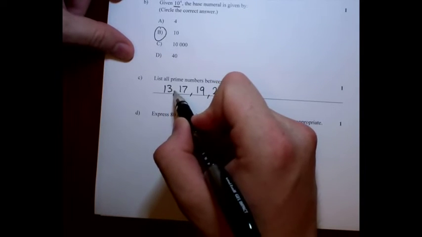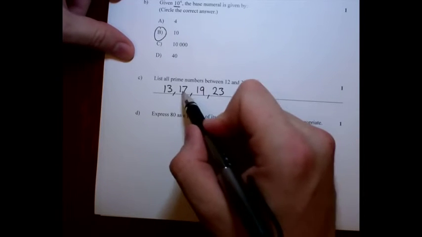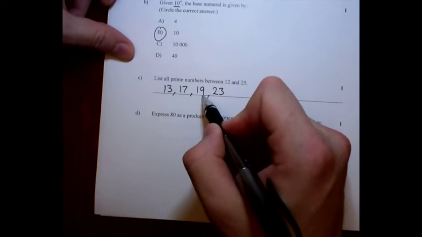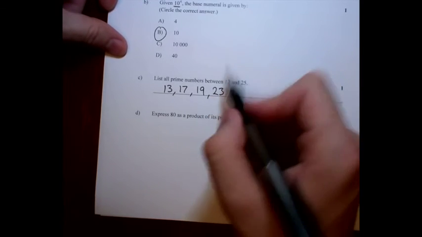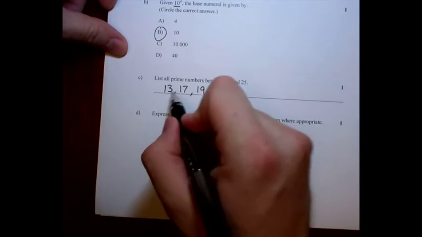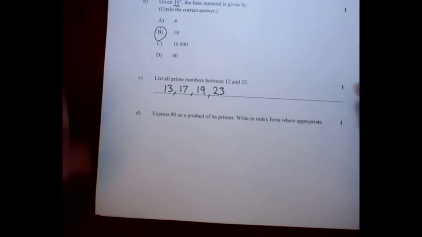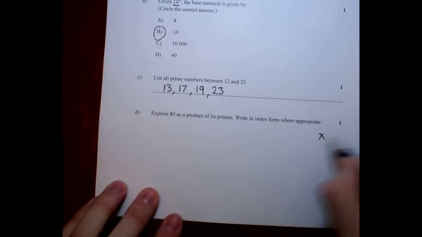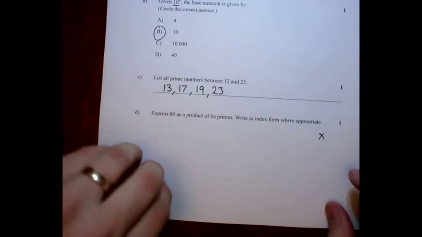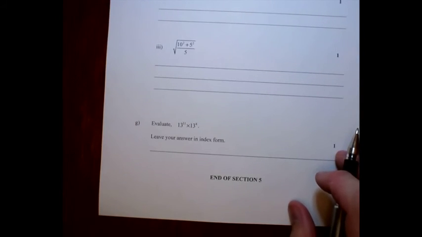13, 14 is divisible by 7, 15 is divisible by 3, 16 is divisible by 8, 17, 18 is divisible by 9, 20 is divisible by 10, 21 is divisible by 7, 22 is divisible by 11, so these are the only prime numbers between 12 and 25. Express 80 as a product of its primes. Now we did this in semester 1, so I'm not going to bother doing that one. So that's not applicable to us. They simply did that last year.